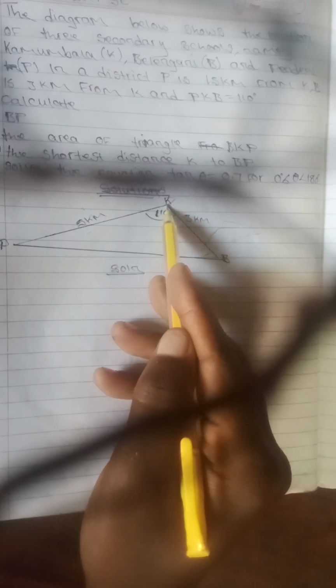The first question says calculate the length PB. So, we need to calculate the length PB. When it comes to trigonometry, you have to understand two things. The capital letters you are seeing here represent angles, and the small letters represent sides. So we have this angle K. To have side K, we need to go straight opposite from this angle to here. So this side is a small k.